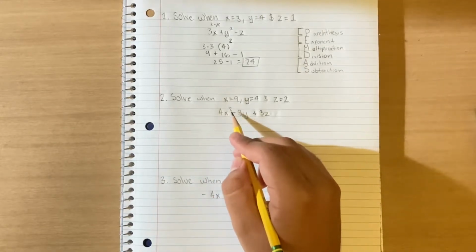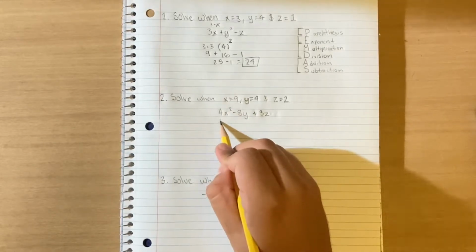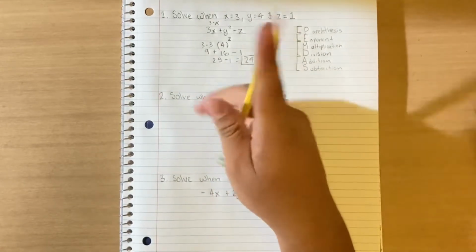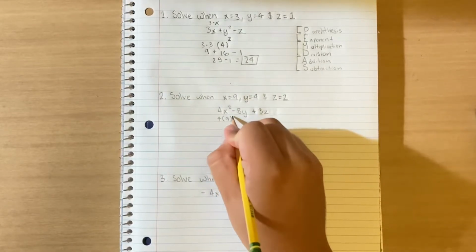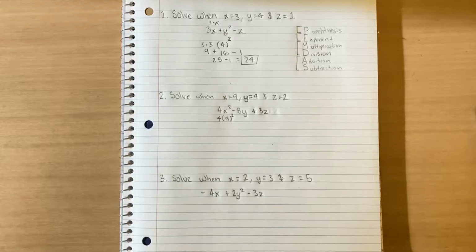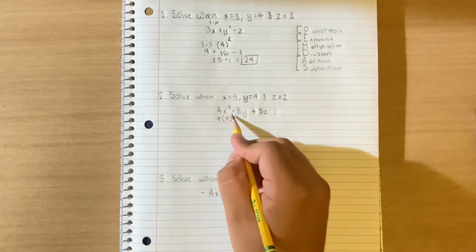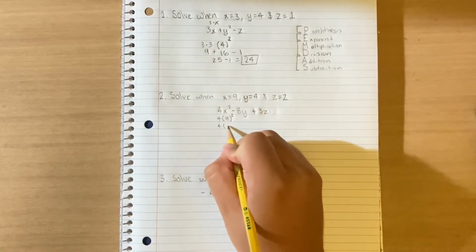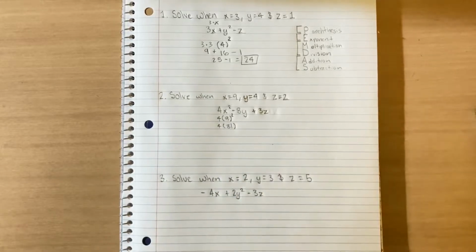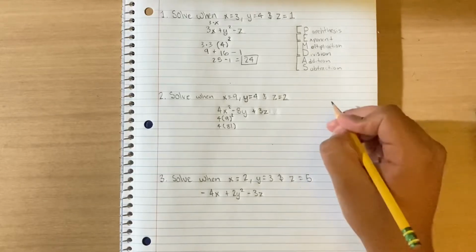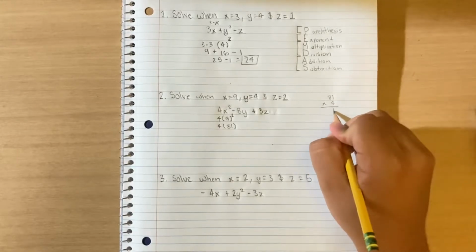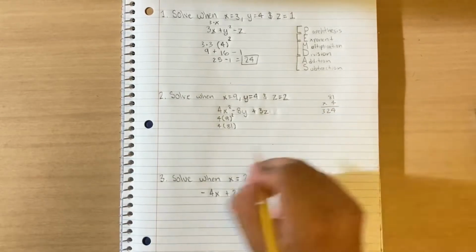We're going to do the exponent first, so it will be 4 times 9 squared. From here all we have to do is 9 times 9, since it's 9 squared, so it will be 4 times 81. You can grab a calculator if you want. I'll do the 81 times 4 on the side, because I don't have a calculator with me right now, but it will be a total of 324.